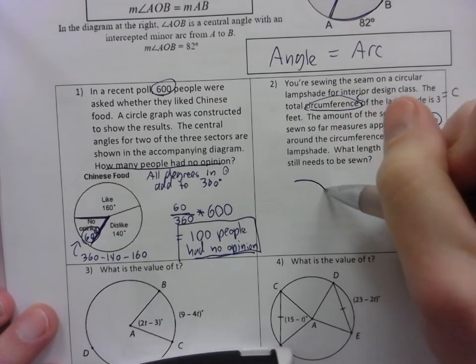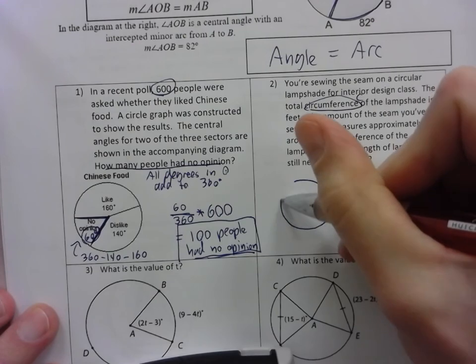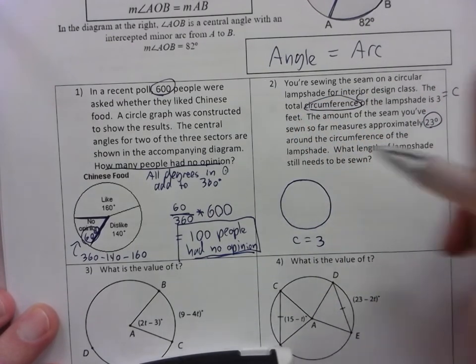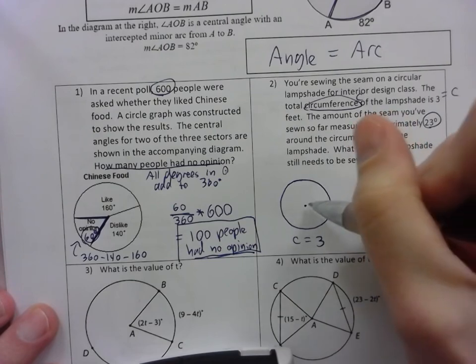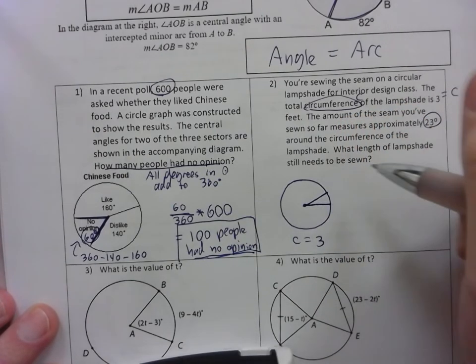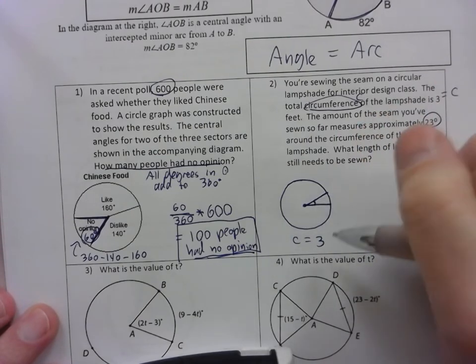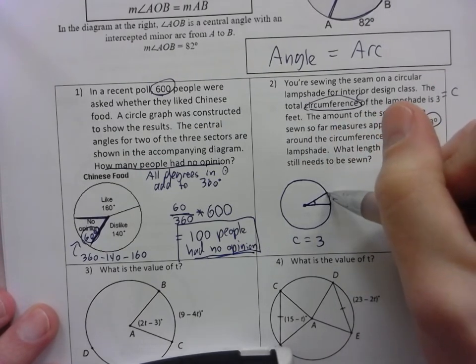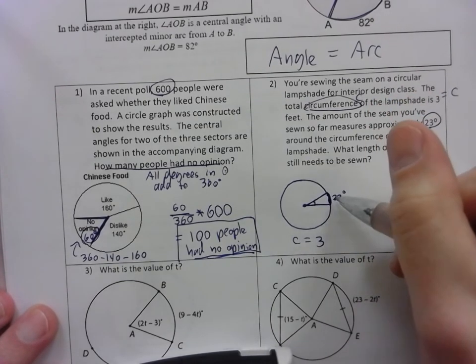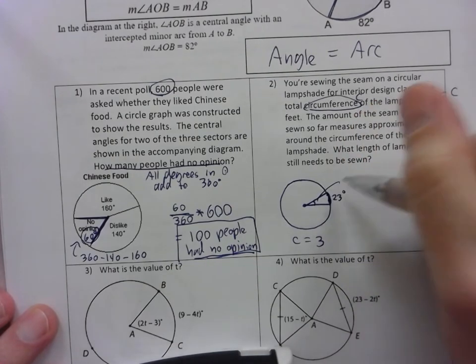If I have a circle and my circumference is 3, that 23 degrees represents a small portion of that arc, of that circumference. That might be your central angle, 23 degrees, and that's about the chunk of that arc that would be. So not a whole lot, but remember that's an arc measure, which is the same thing as the central angle.